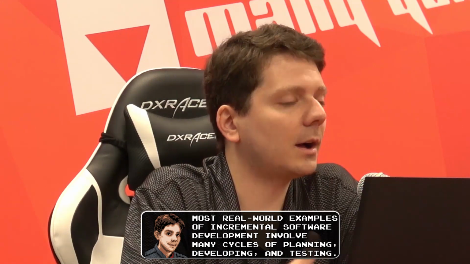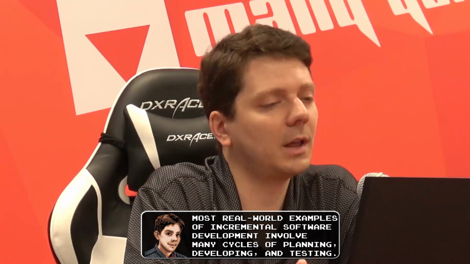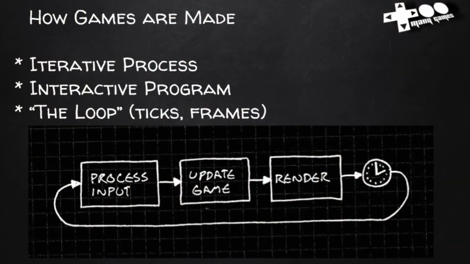So understand when you're developing, it's an iterative process. You're going to be going over this again and again and again and testing your stuff and working on things to see what works and what doesn't. Understand that games are interactive programs. All you are doing is developing a piece of software that is designed to have responses read by the user. The simpler you can drill this down, the better.